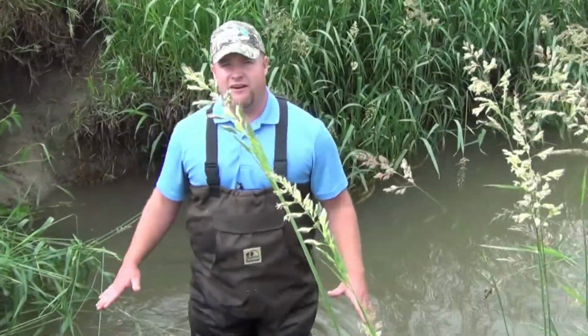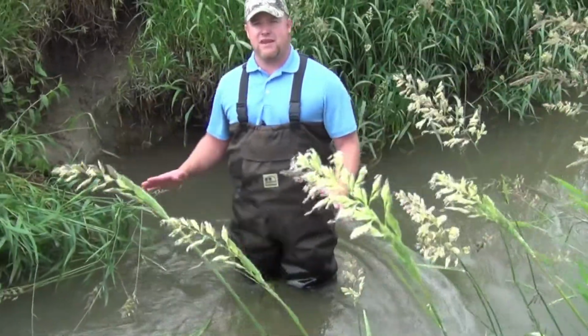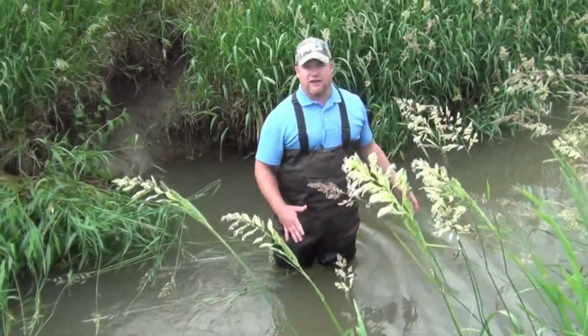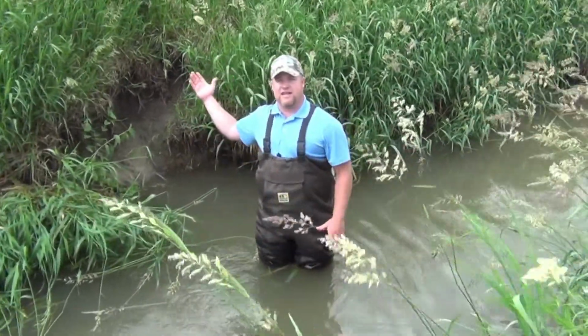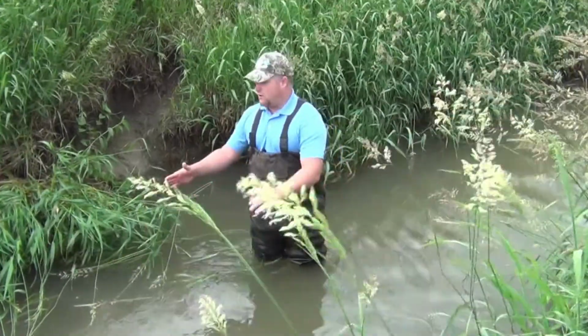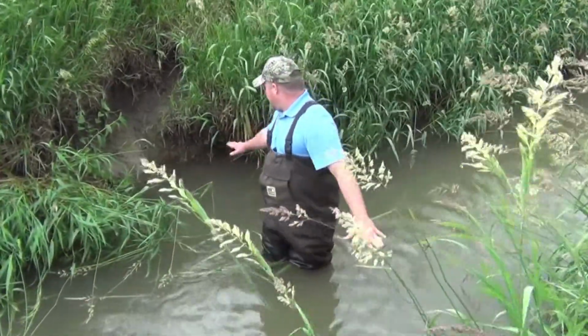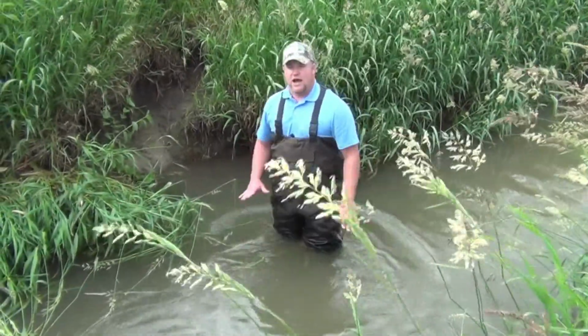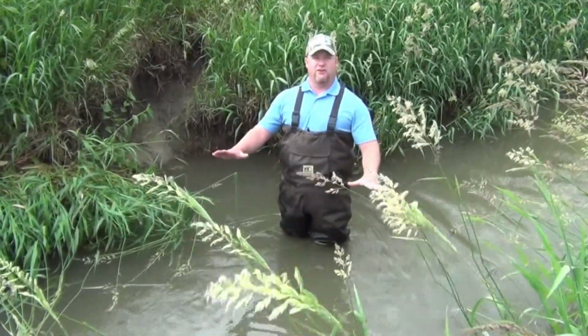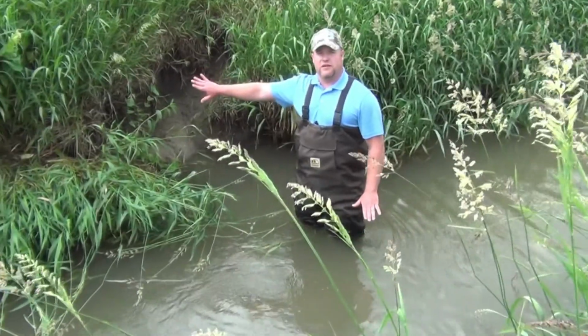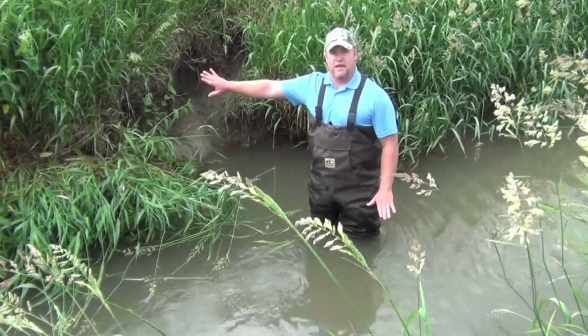Where I'm standing here, if there is adequate drainage being provided for the adjacent landowners, I do not want to do anything in the water setting itself. So in the area that's taken in by water here, I do not want to put the excavator at all. All the work that we're going to be doing with the two-stage ditch is on the bank.